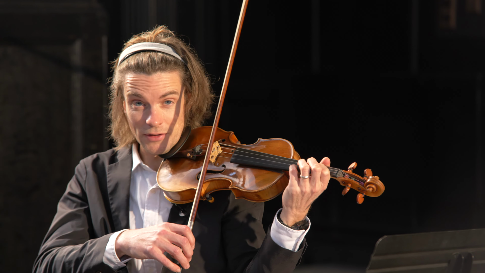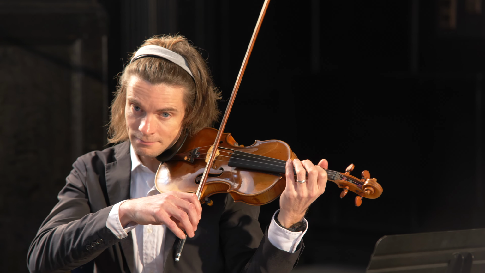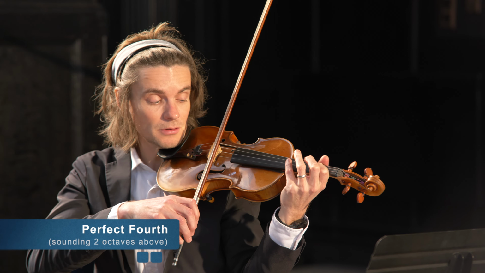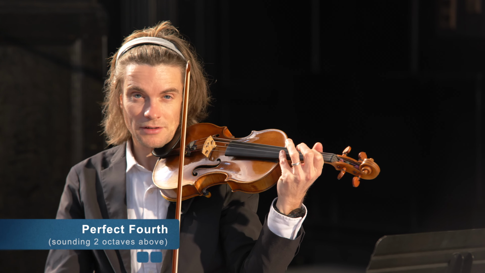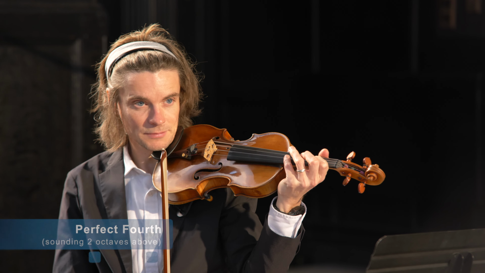So this is a perfect fourth harmonic above the C on the A string. So there's the C on its own. And there's the harmonic 2 octaves above.